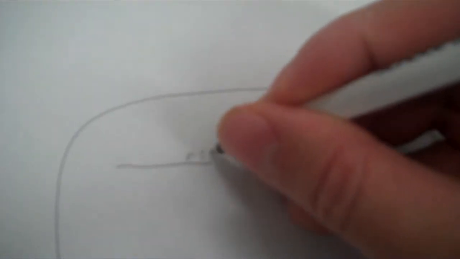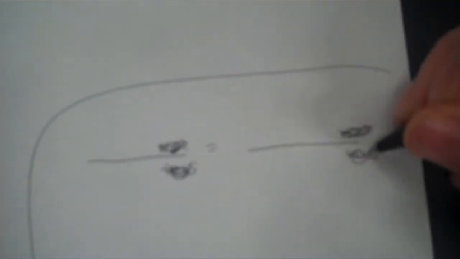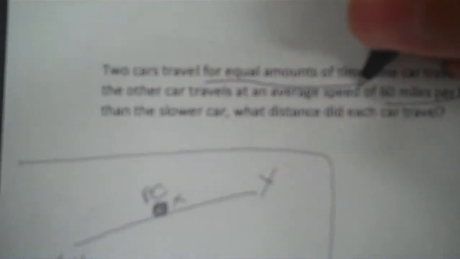I know ratios. I know if I do miles over hours, with the Y on top and the X on bottom, that's a good way to start, but it's not going to work because I don't have any hours quantities. So we have to use another piece of information. That's the fact that they travel for equal amounts of time. So the times for each car are the same. So that means when I take the distance divided by the speed for each car, that's also the same.